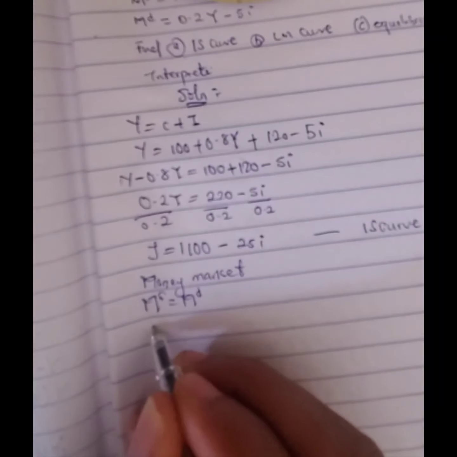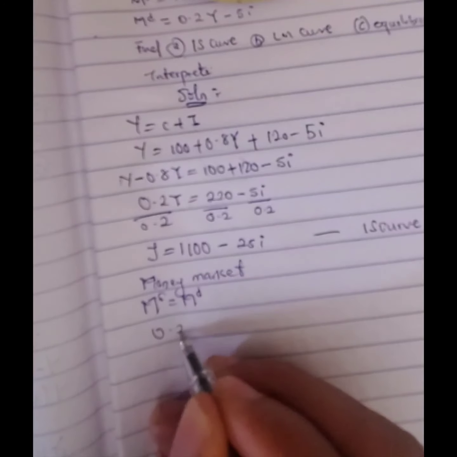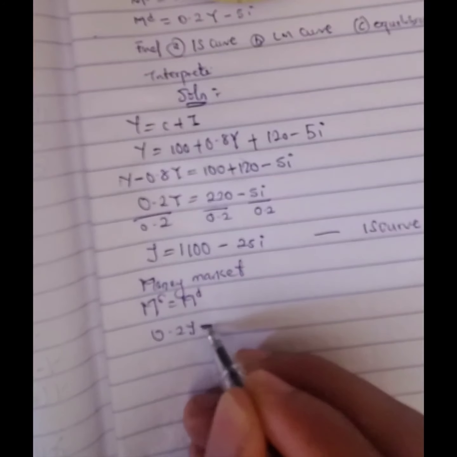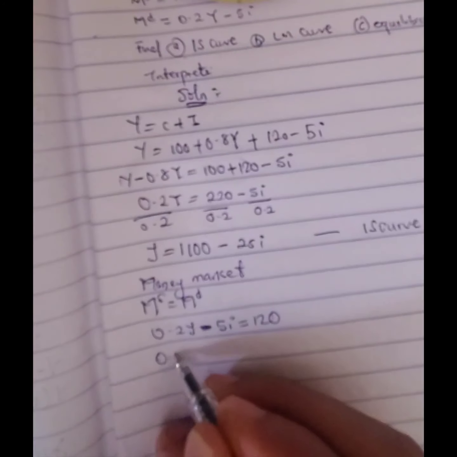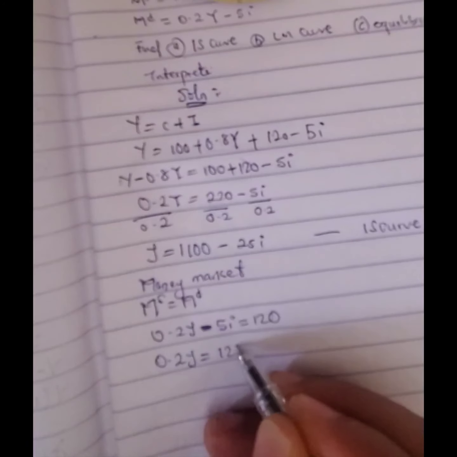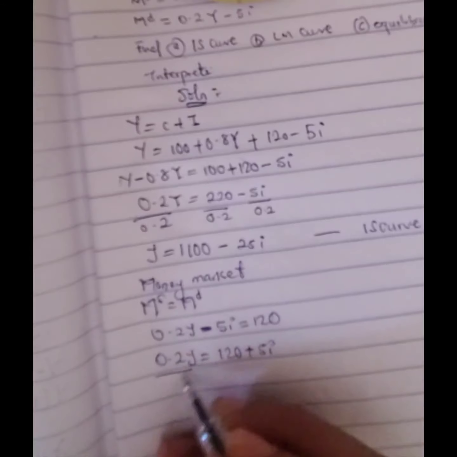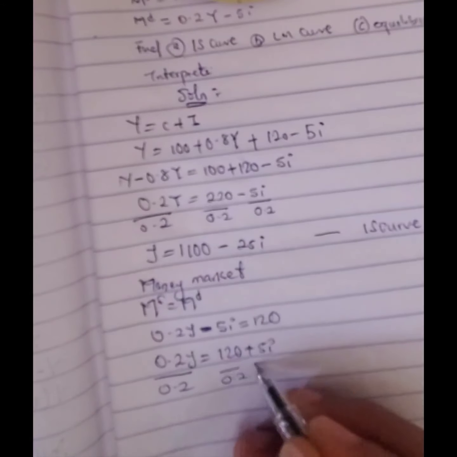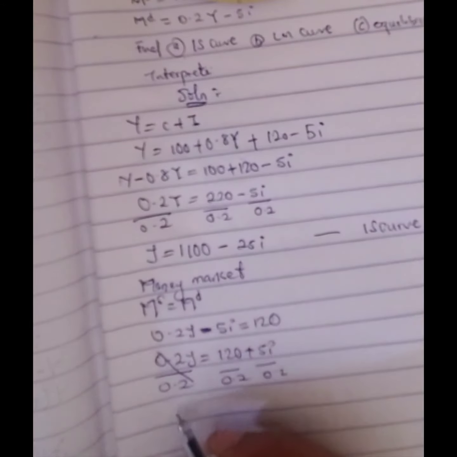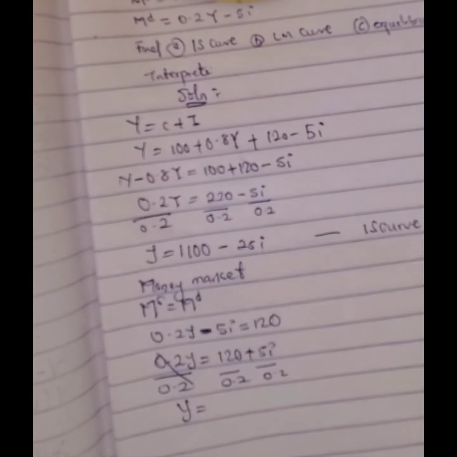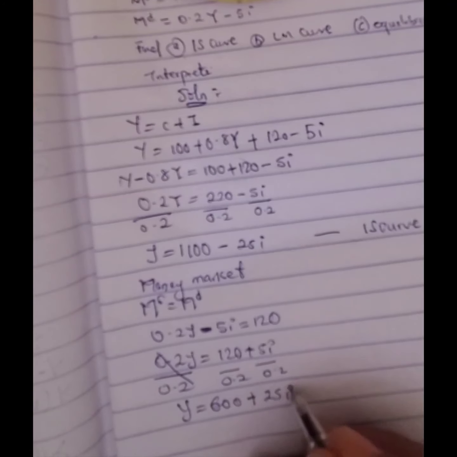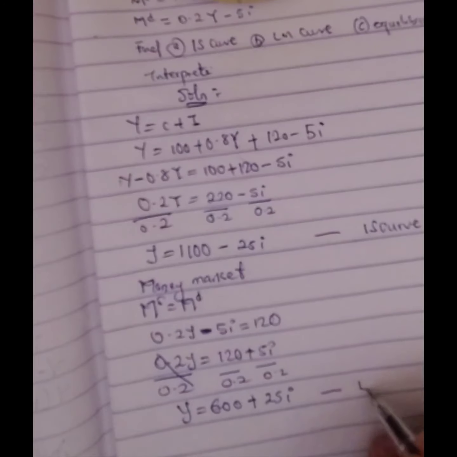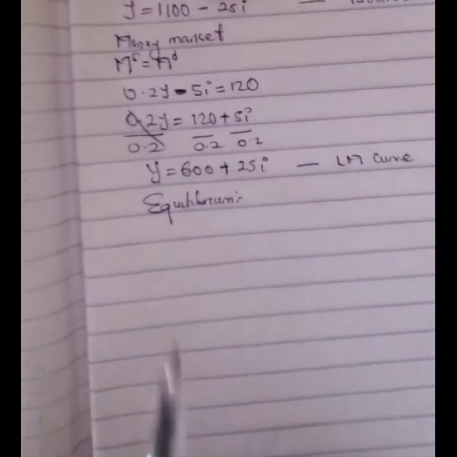We've been given this question, and I think this is a very simple and straightforward question that would have helped everyone. The question says output is equal to consumption plus investment, where consumption is equal to 100 plus 0.8y, then I is equal to 120 minus 5i. Then in our money market, we have our money supply equal to 120, money demand equal to 0.2y minus 5i. We find our IS curve, LM curve, and the equilibrium level of income and interest. Then we can interpret that in our graph. Okay, let's get to work.